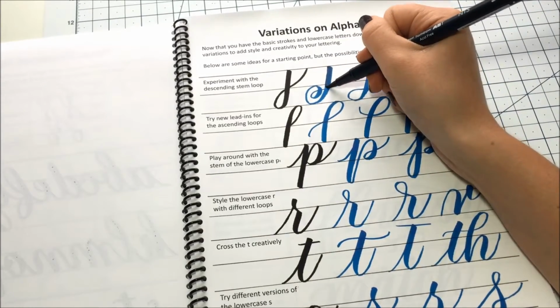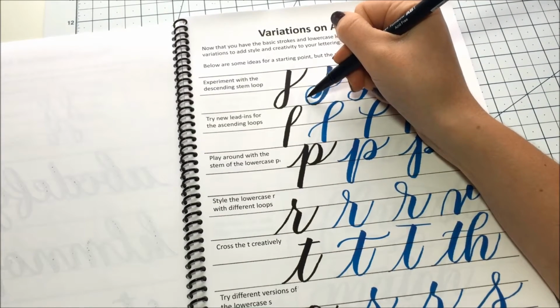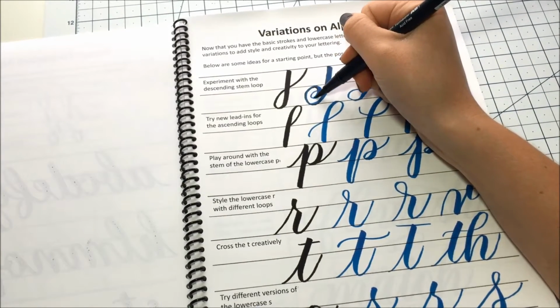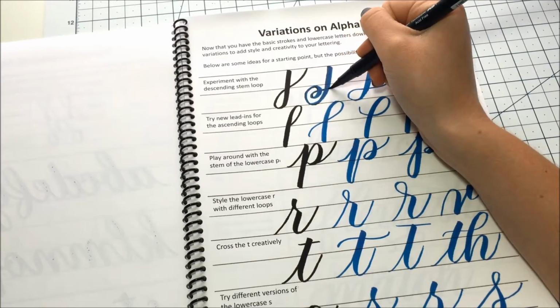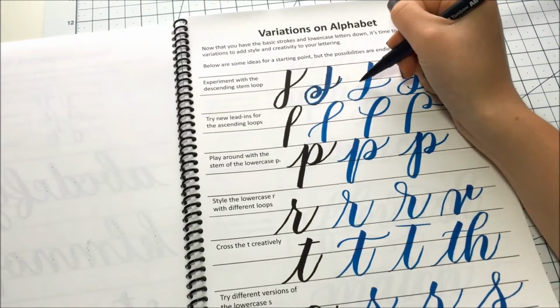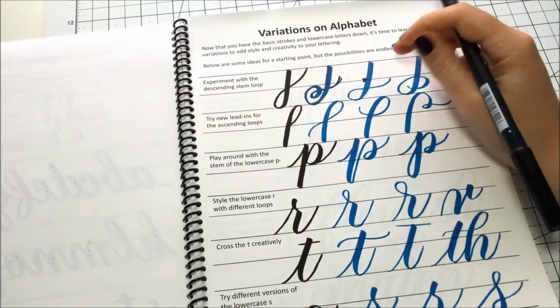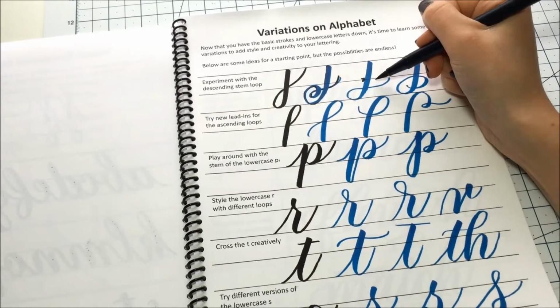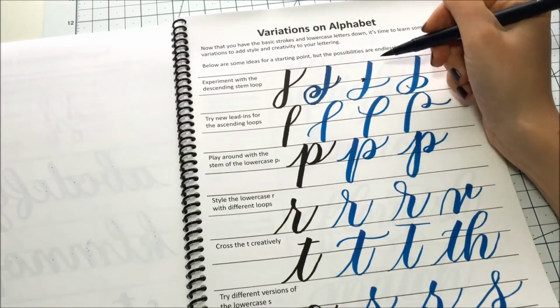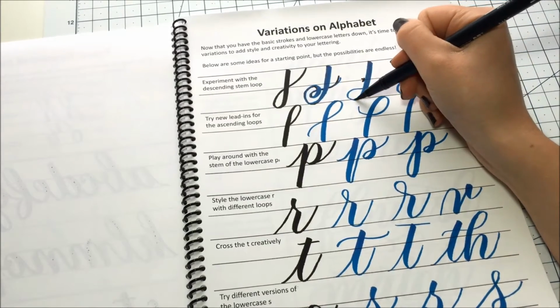So you can come down the same way, come up and come towards the left a little more than normal to make another loop, and then exit out. This one, you'll notice, instead of coming up to this point right here, it's only about halfway between your descending line and your base line, and comes out in a thin line like that.